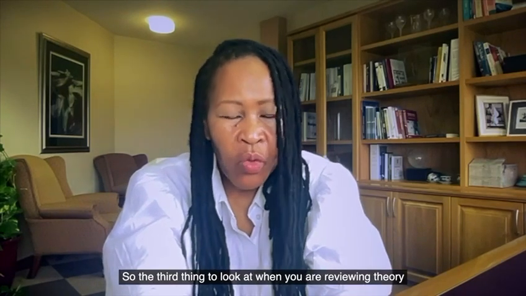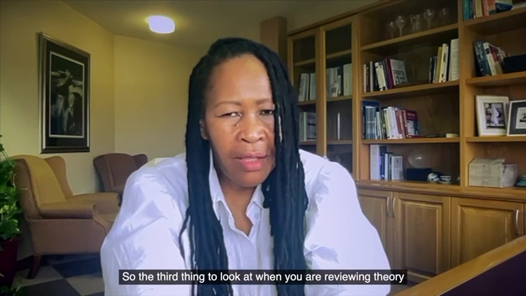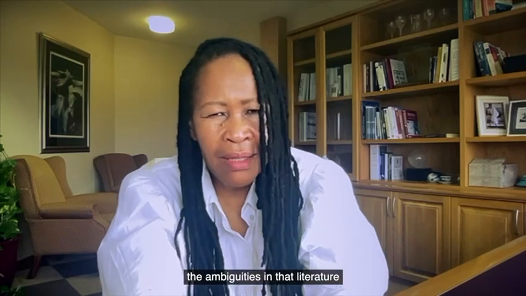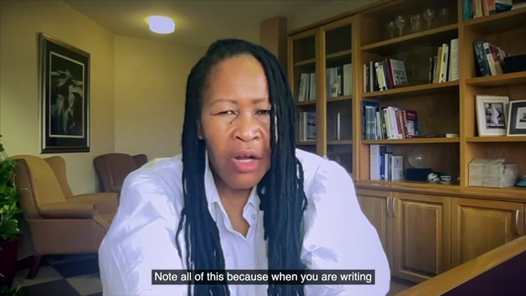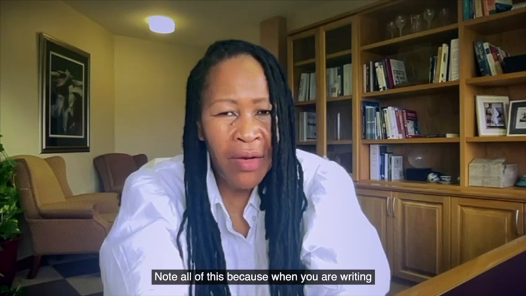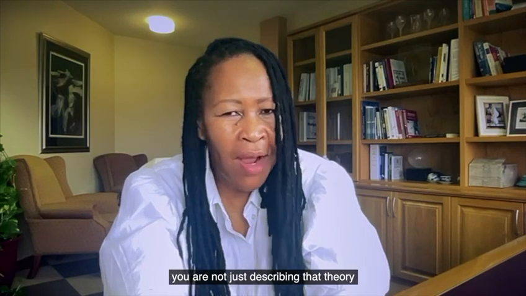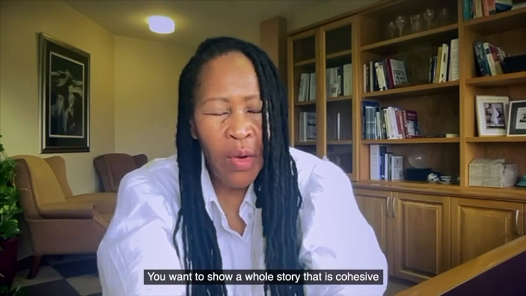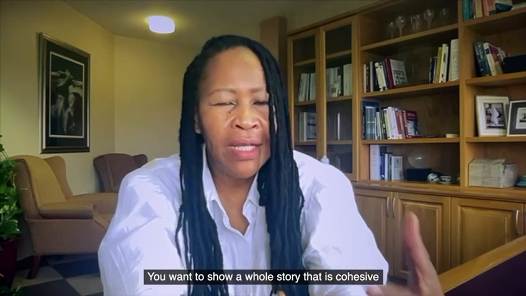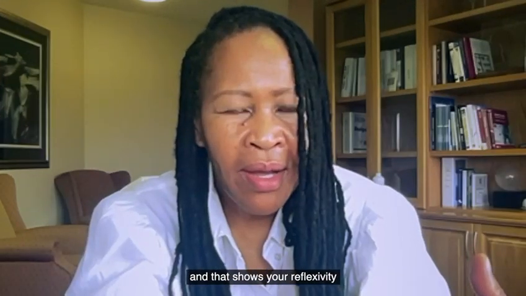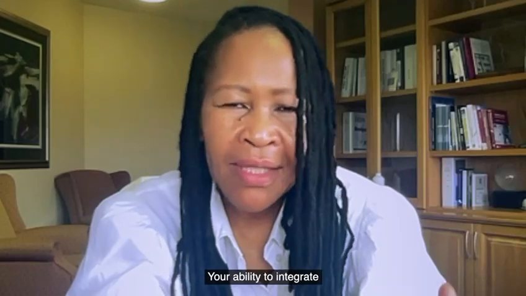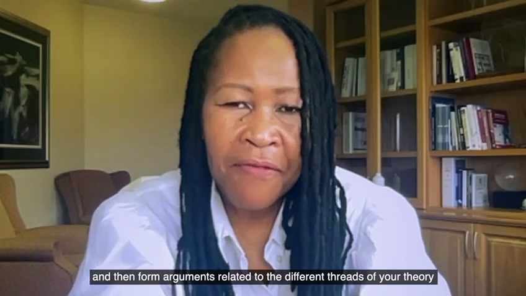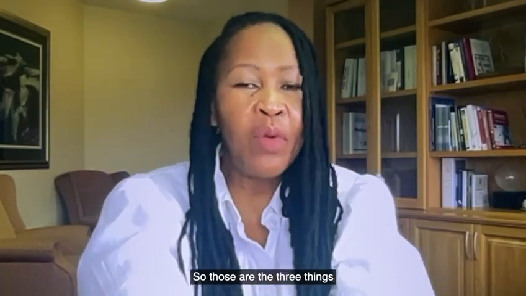So the third thing to look at when you are reviewing theory, you want to look at the paradoxes, the ambiguities in that literature, the disputes. Note all of these, because when you are writing, you are not just describing that theory. You want to show that you are thinking about it. You want to show a whole story that is cohesive and that shows your reflexivity, your ability to integrate, assimilate, and then form arguments related to the different threads of your theory. So those are the 3 things.